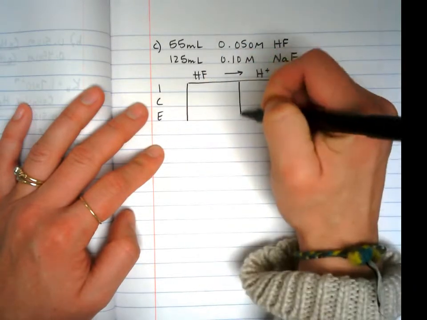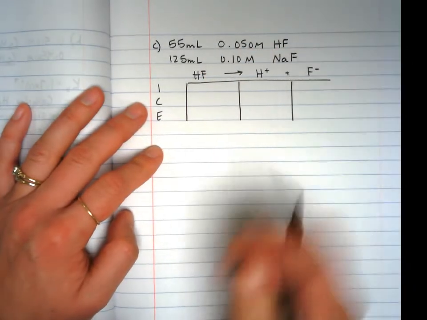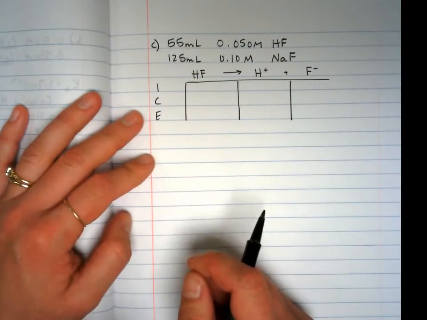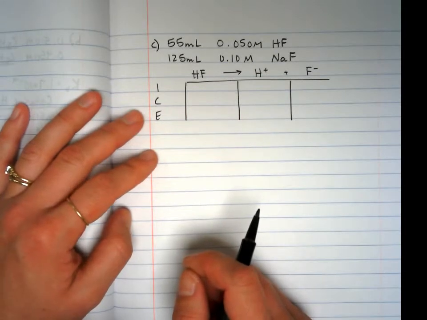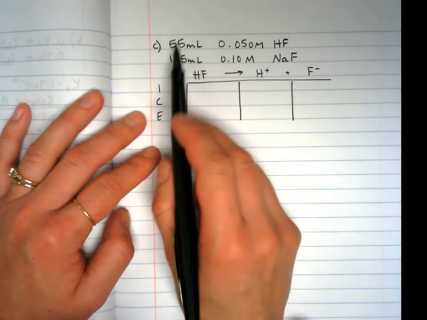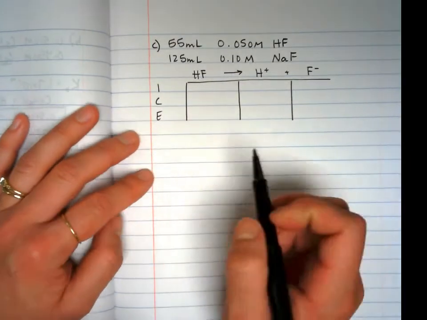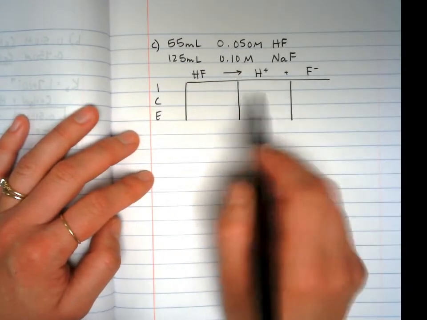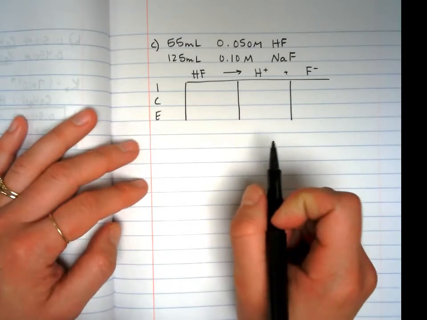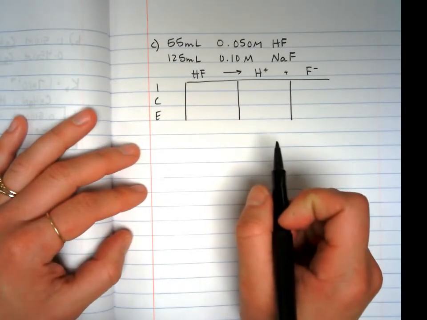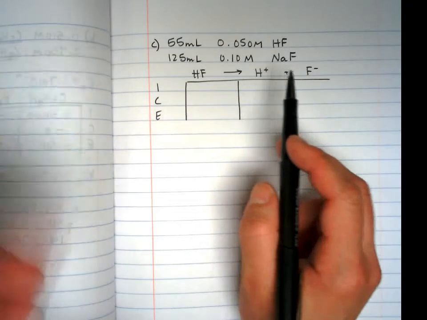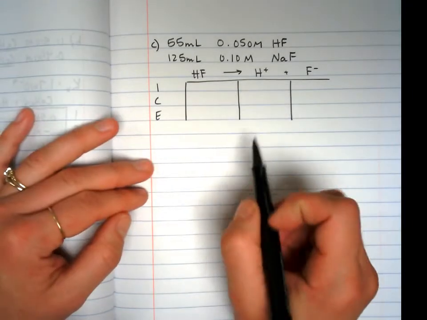And we'll set up our ice table. But there's one thing in this problem that is different about the other one, and that's the fact that we have different amounts of different molarities, and so to just plug these right in here isn't going to work. The first thing we need to do is figure out how many moles exactly we have.